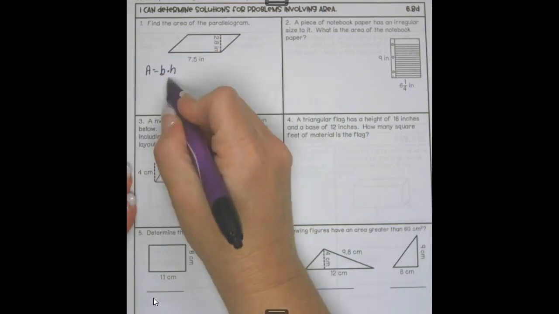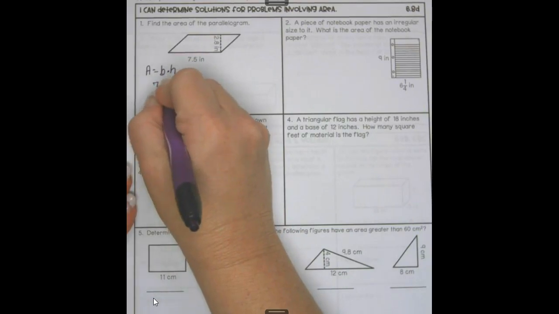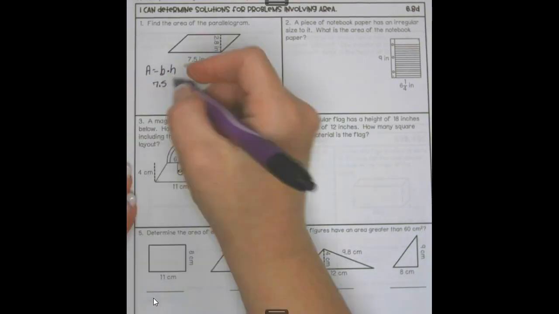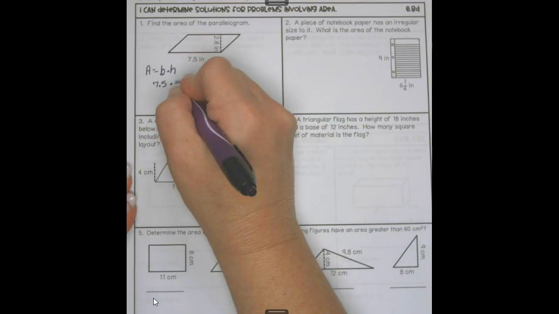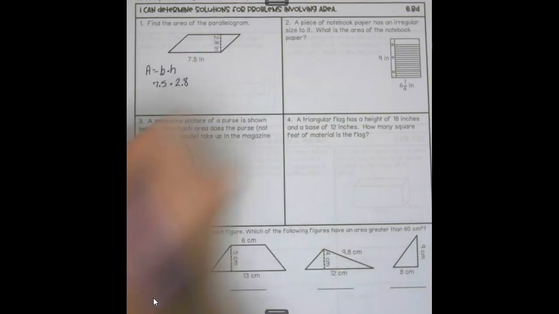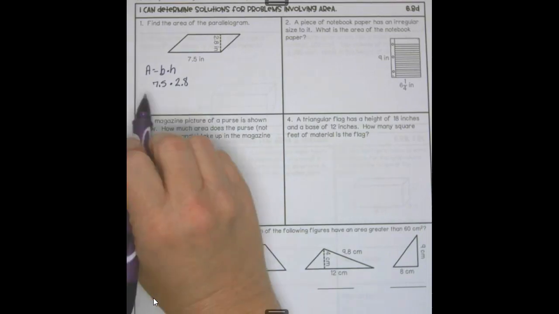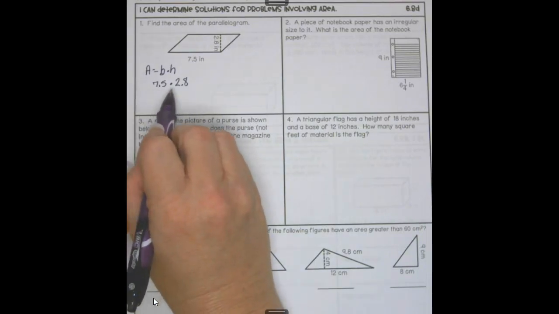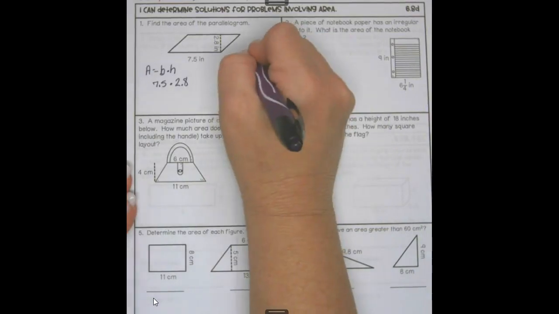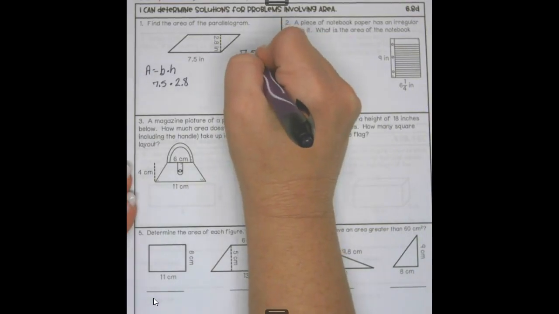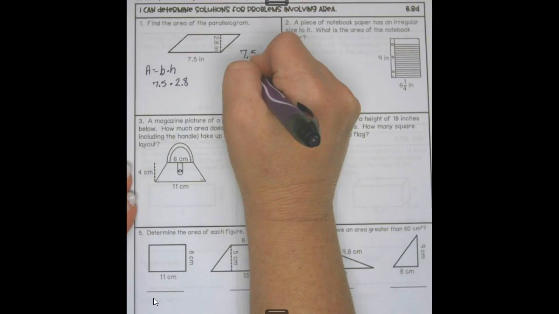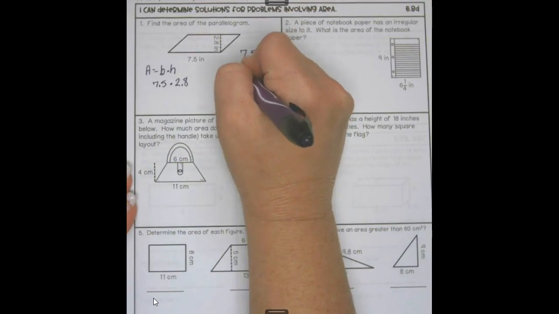My base is 7.5, 7 5/10, times 2 8/10. So I'm going to multiply 7 5/10 times 2 8/10. 7.5, 2.8. When I'm multiplying, I am going to ignore the decimal.